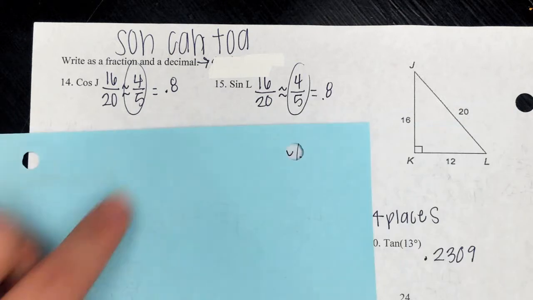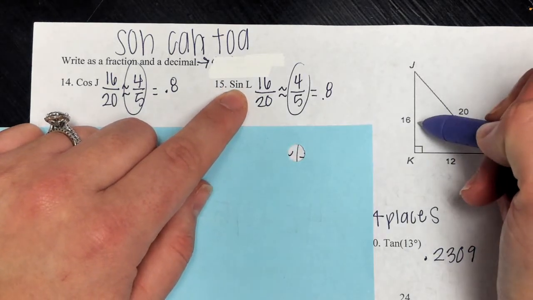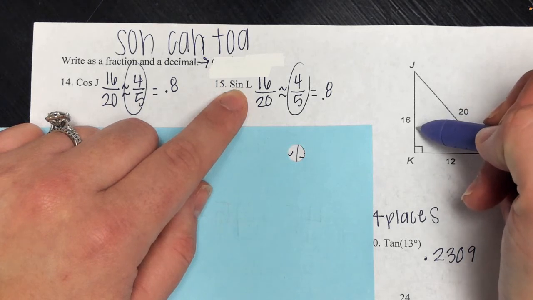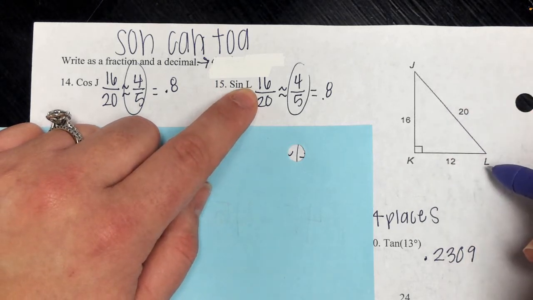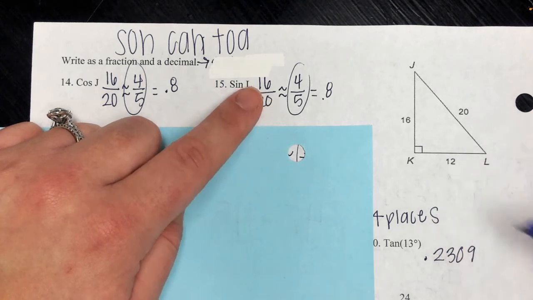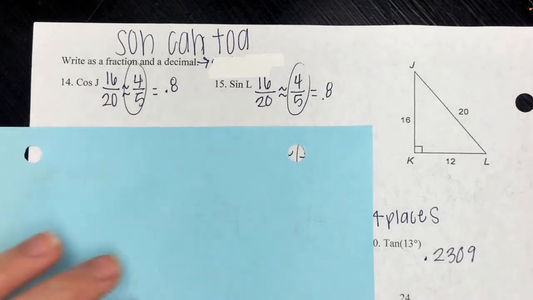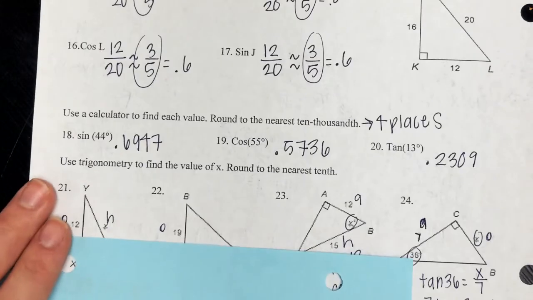Okay, opposite, which let's talk about sine of L. Opposite is always straight across, opposite of the angle you're talking about. Hypotenuse is always across from the 90-degree angle, and adjacent is the one that's left. Okay? All right, now 18, 19, 20.